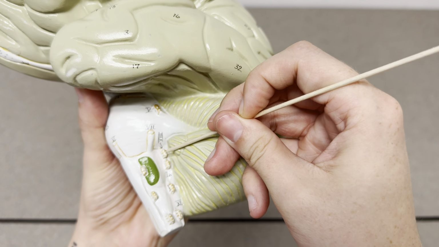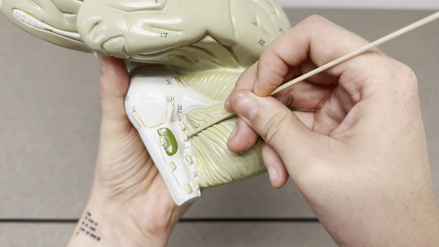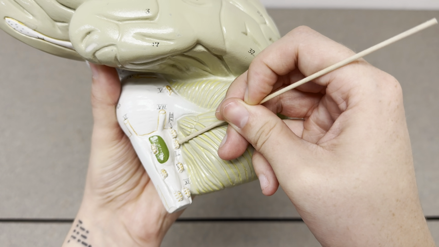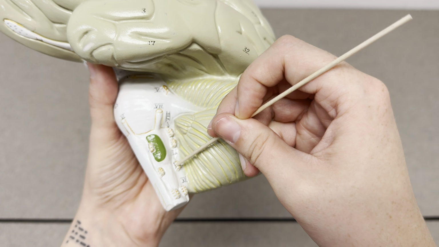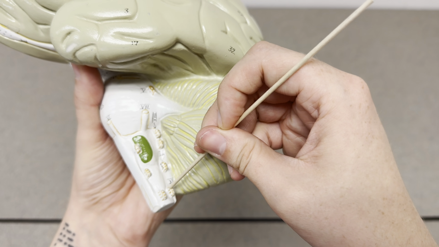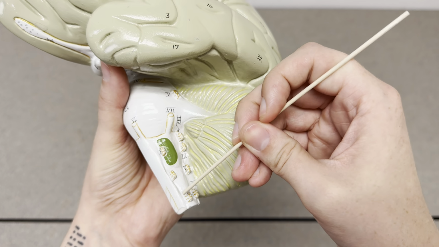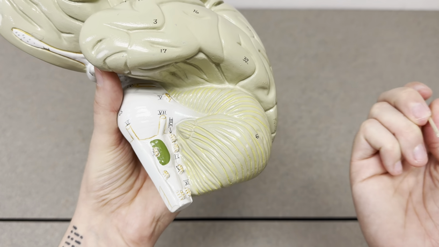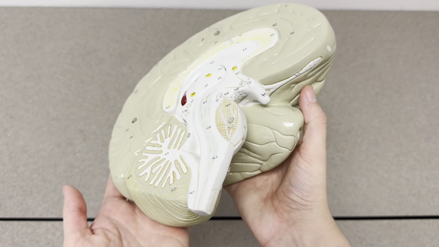8, vestibulocochlear, sensory. 9, glossopharyngeal, both. 10, vagus, both. 11, accessory, motor. And then all of these are number 12, our hypoglossal nerve, which is a motor. And that concludes the cranial nerves.